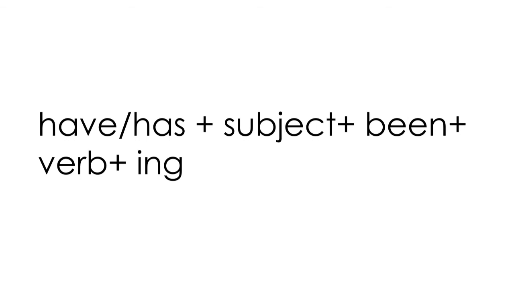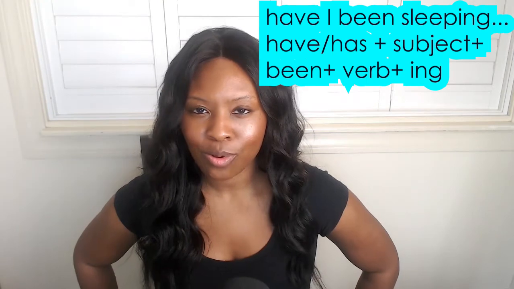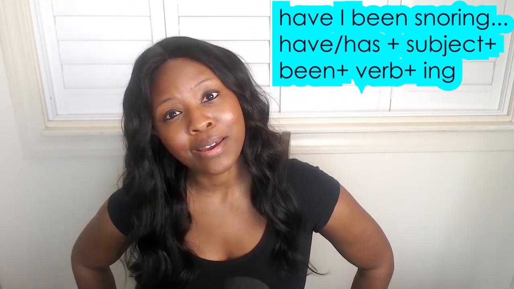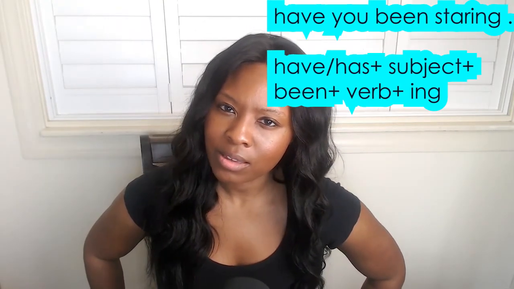So usually in present perfect continuous tense, we will take the subject plus have or has plus been plus the verb plus ing, but it's a question. So we're going to flip it. So we're going to start with have or has. Then we're going to take our subject, and then we're going to add been, and then we're going to add the verb with ing. So you might say something like, have I been sleeping this whole time? Have I been snoring this whole time? Have you been staring at me this whole time?